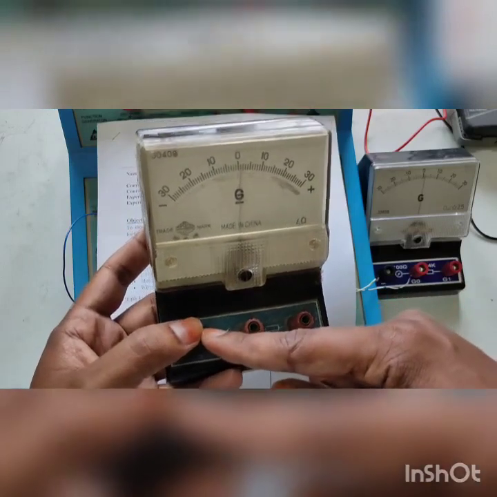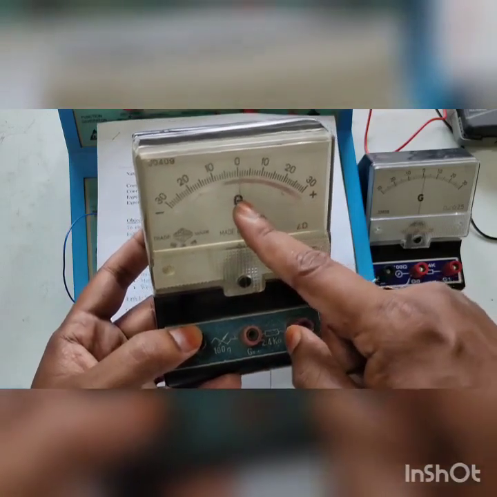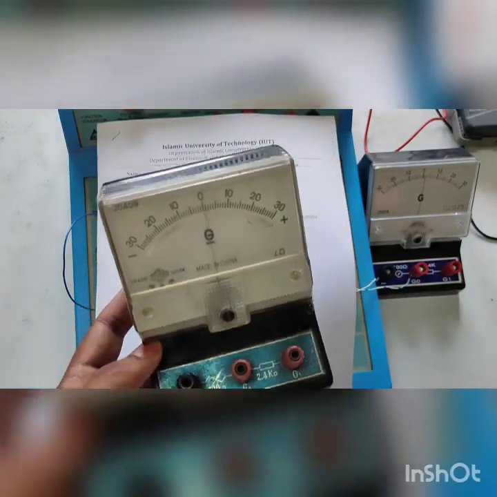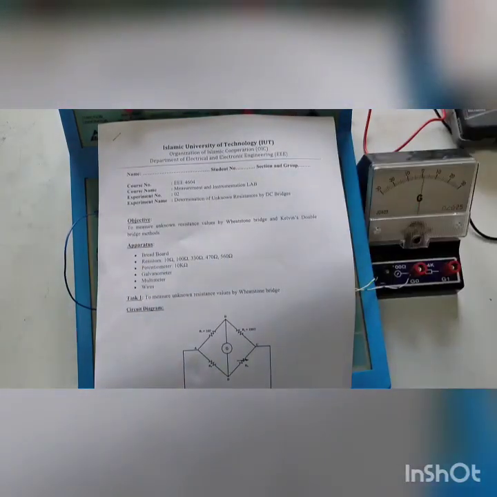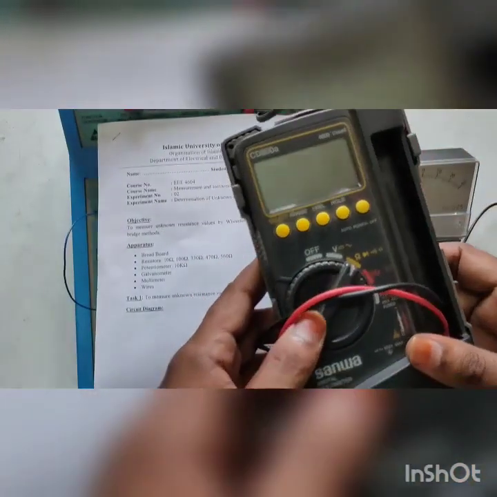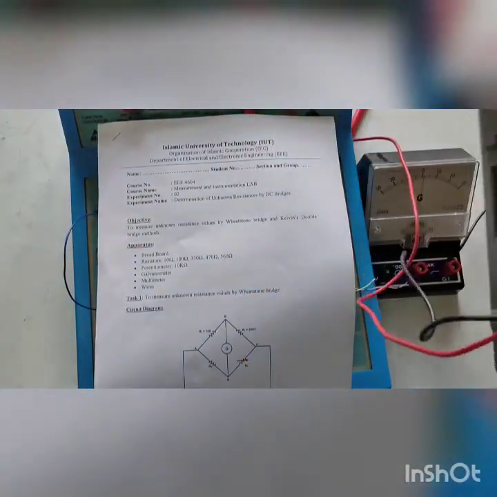Okay, so this galvanometer shows the positive deflection or the negative deflection. Okay, and this is the multimeter. So you already know how to operate a multimeter.